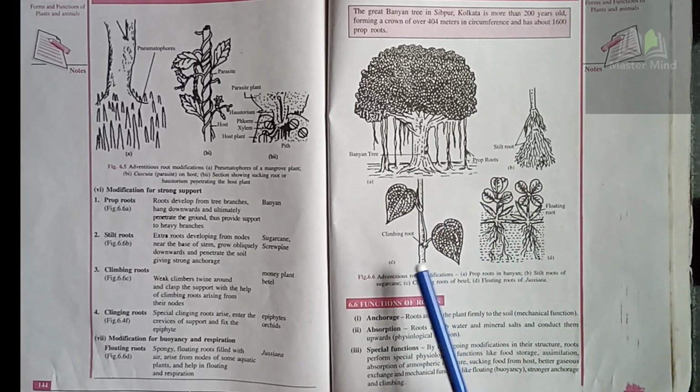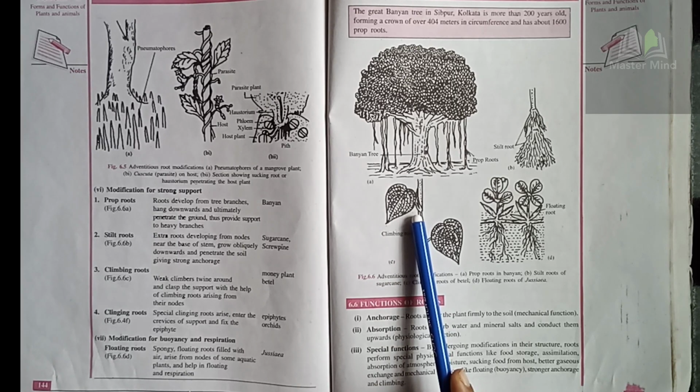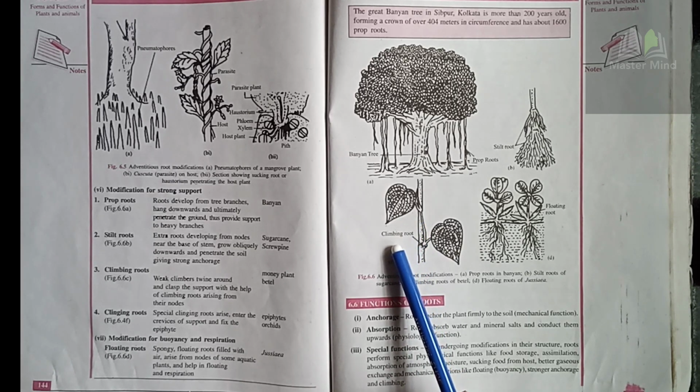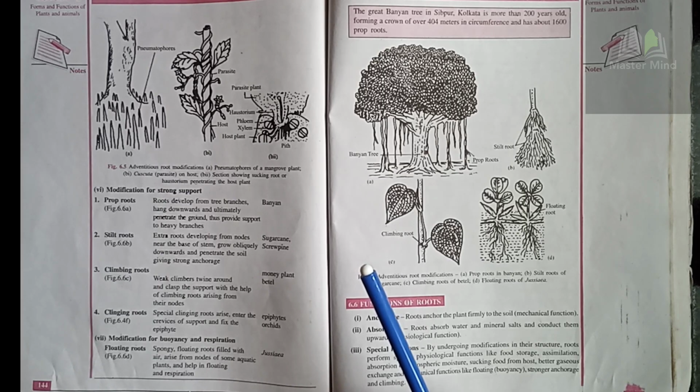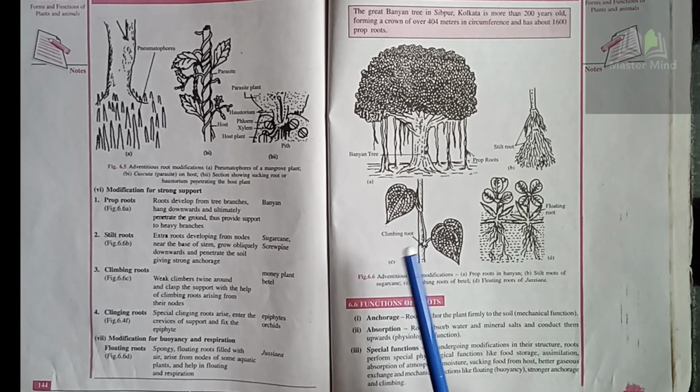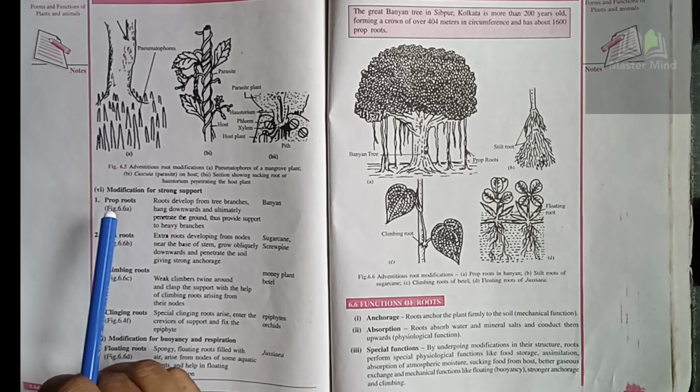Next, climbing roots. Roots arise from the nodal region and clasp the support for the plant. Example, money plant. Clinging roots: roots arise from nodes and fix the epiphyte on the support. Example, orchid.